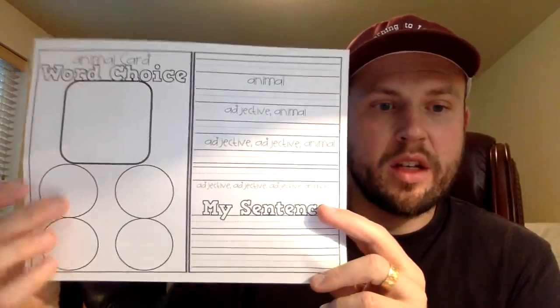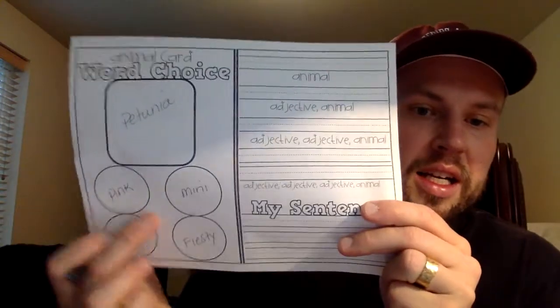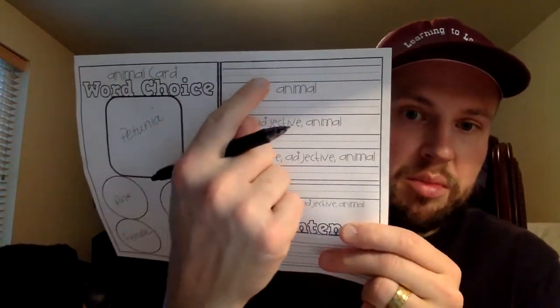So you pick the animal and you're going to write, okay, four adjectives. So if I pick Petunia, for example, my pig Petunia, she's pink, she's mini, she is female, and she is feisty. She's a very feisty little pig, okay? So those are 4 different things that I wrote down to describe her. So then I can put Petunia Pig up here at the top.